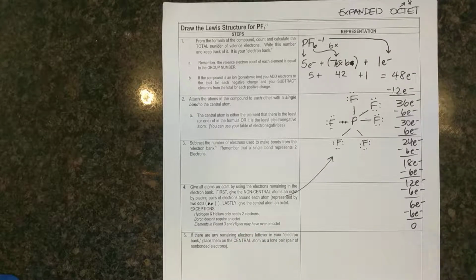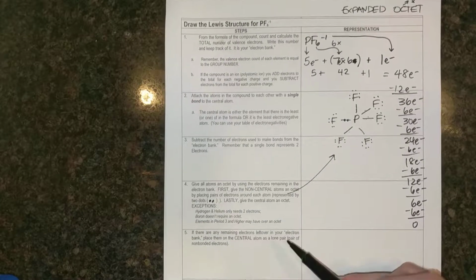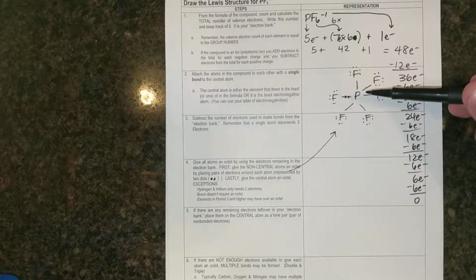I have used all of my valence electrons now to make this structure. And then if there are any left over, you're supposed to put them on the central atom.